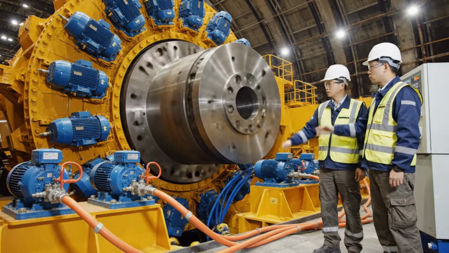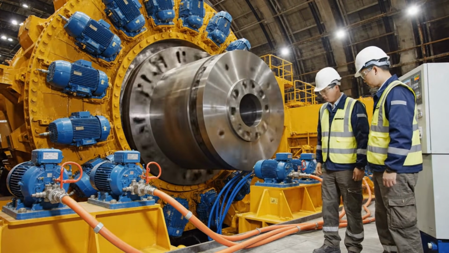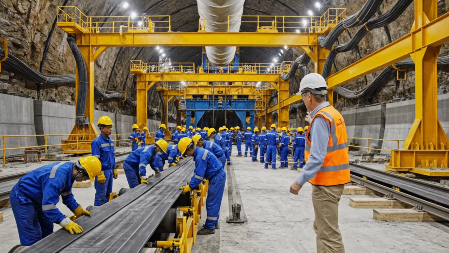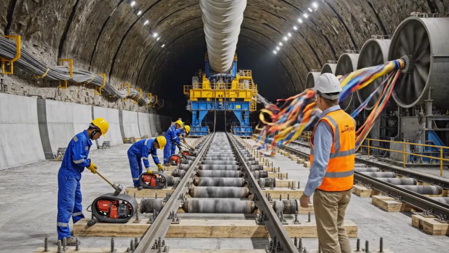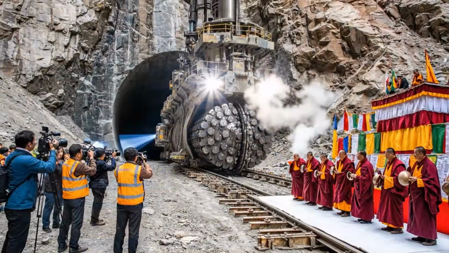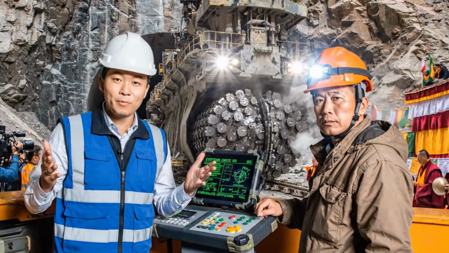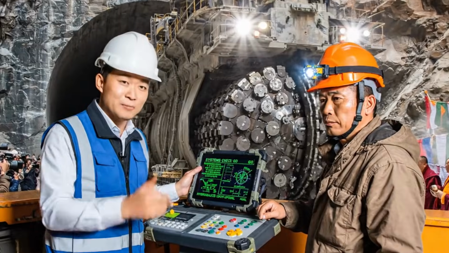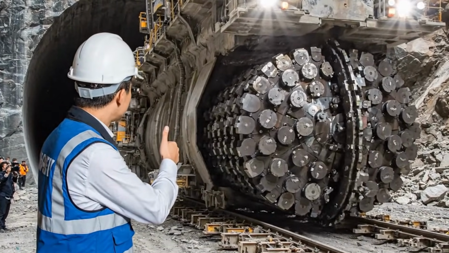We are currently at 4. Incredible power. This is the TBM backup system. It's a city beneath the earth, complete with its own railways and massive ventilation. And now, the moment we've waited for, the world's largest TBM begins its historic breakthrough into the Yarlung Sangpo mountain.